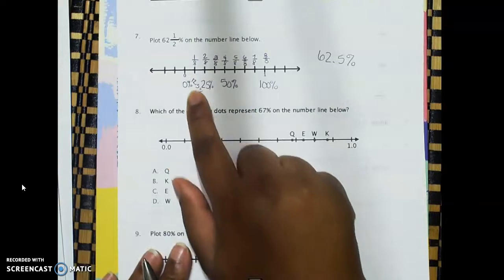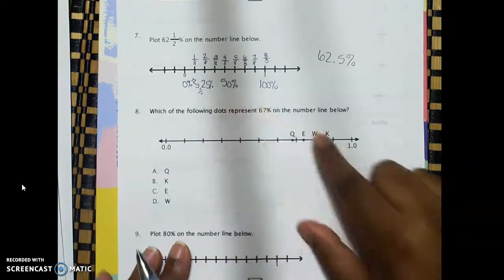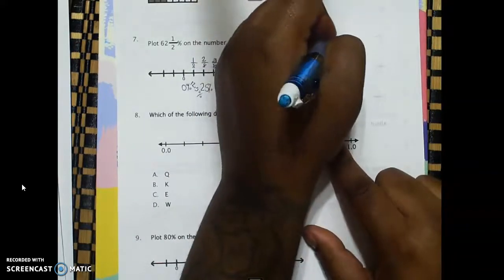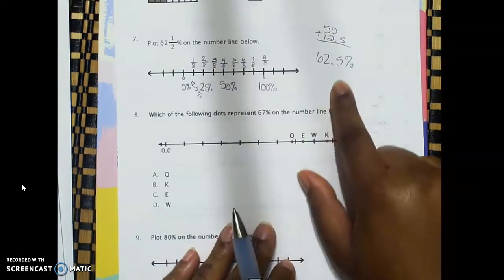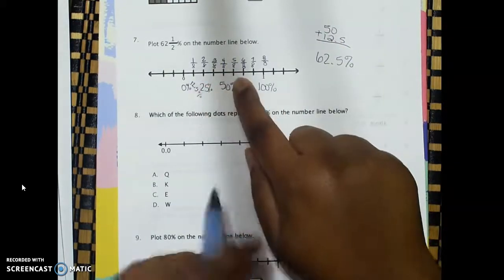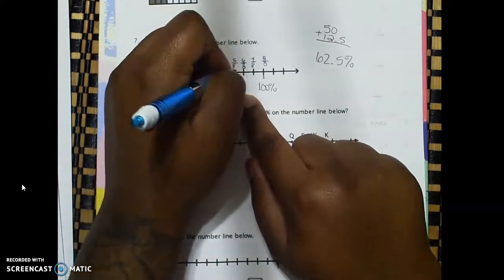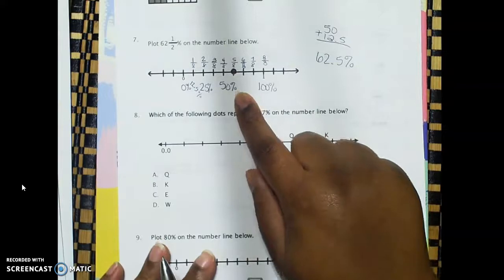So I know that 1/8, which is worth 12.5%, plus 50% equals 62.5%. So 4/8 plus 1/8 is 5/8. So I'm going to put my dot right here on the tick mark in 5/8.